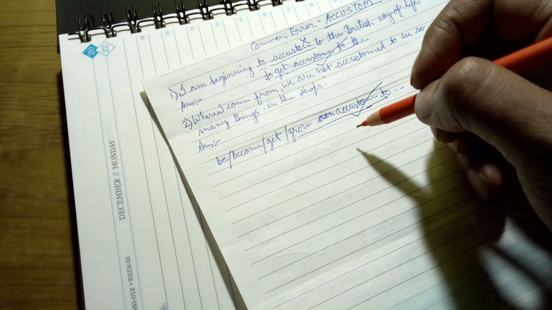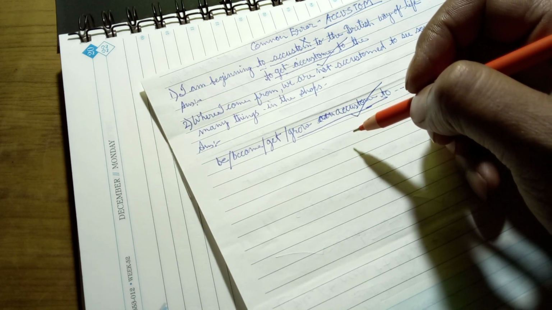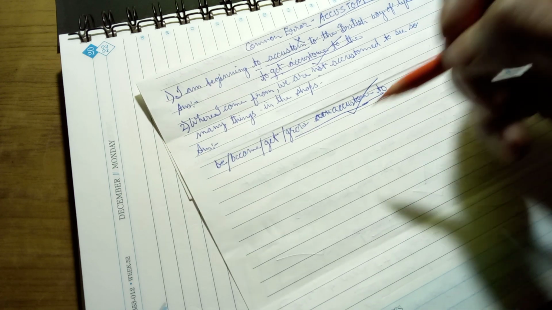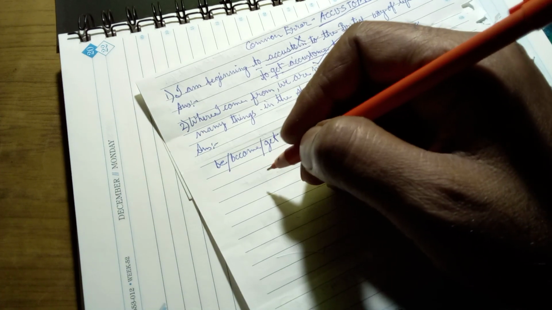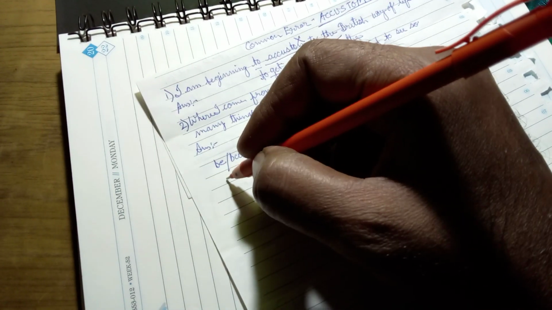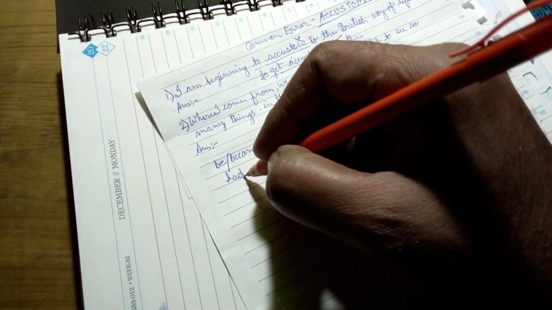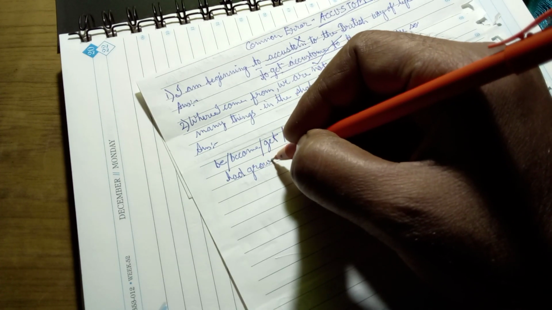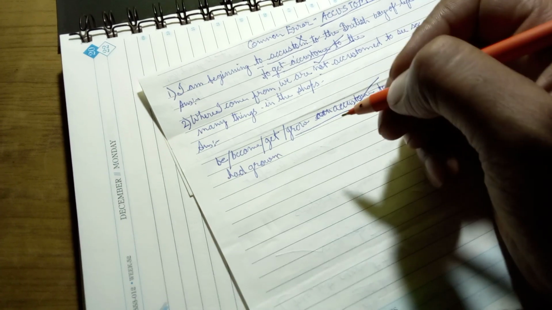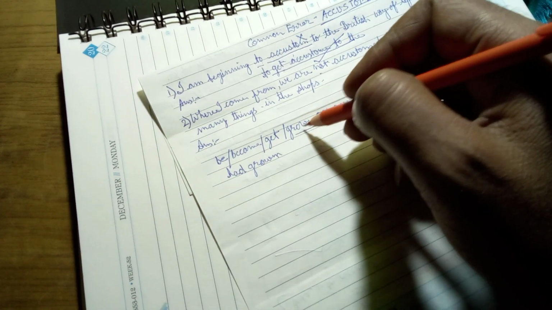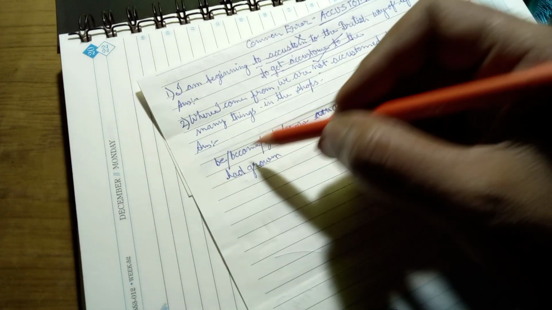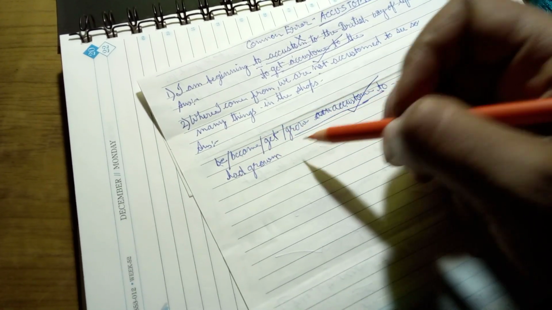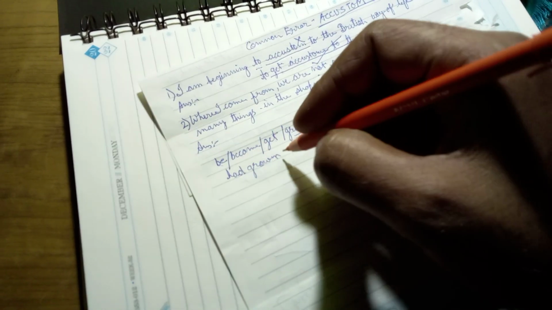As an example, within a few minutes my eyes had grown accustomed to the dark. You can see here you can use be accustomed, become accustomed, get accustomed, or grow accustomed.